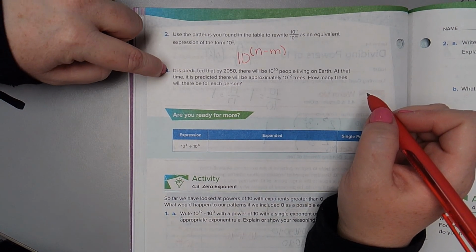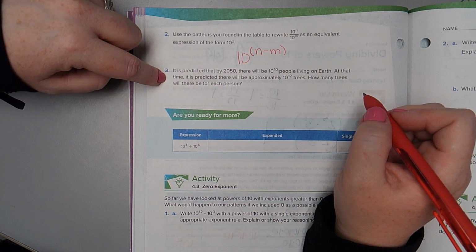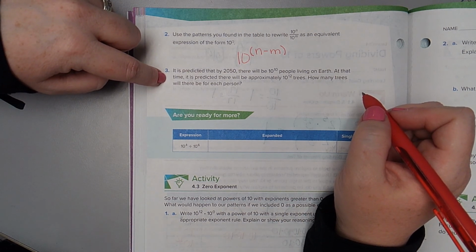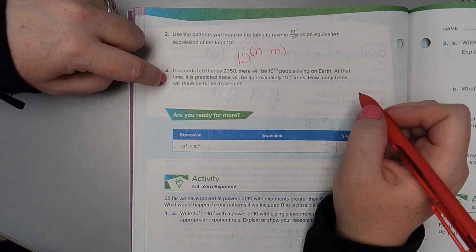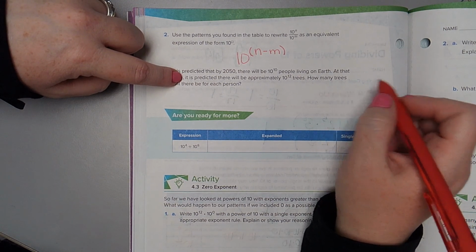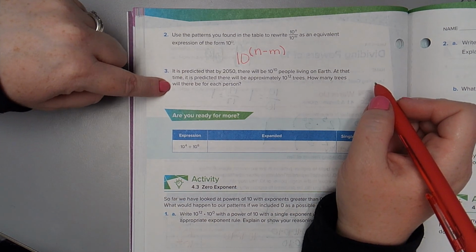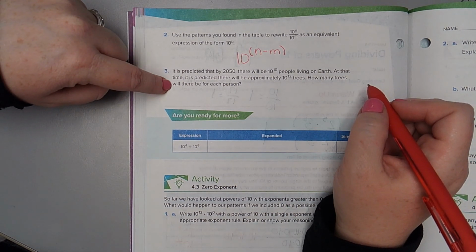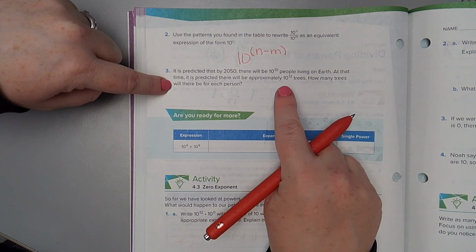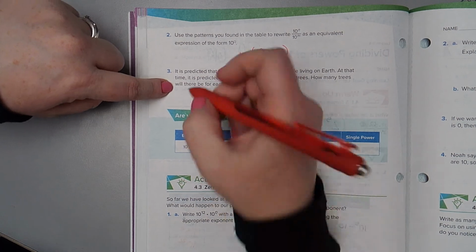It is predicted that by 2050 there will be 10 to the 10th power of people living on Earth. At that time, it is predicted that there will be approximately 10 to the 12th power of trees. How many trees will there be for each person? So we're going to have trees divided evenly among our people.